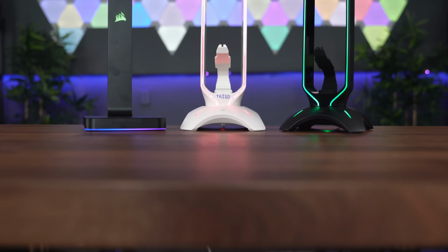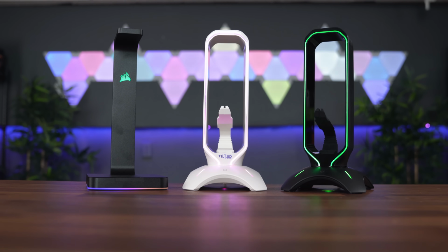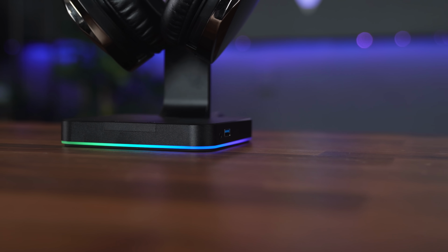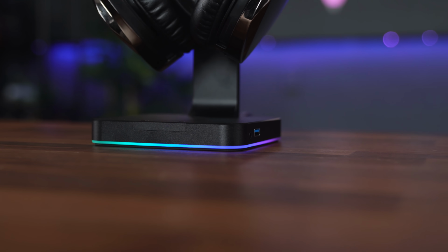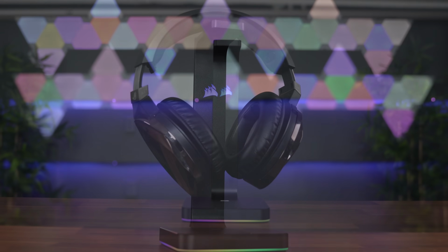Alright, up next is a few headphone hangers I found, starting off with the Corsair Gaming ST100 RGB stand. I included this one specifically in here for the people rocking Corsair setups. This means you can control the RGB lighting with the iCUE software and sync all the lights together. The stand itself is built pretty well.